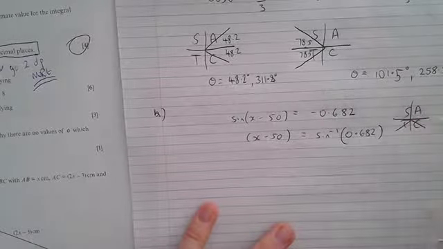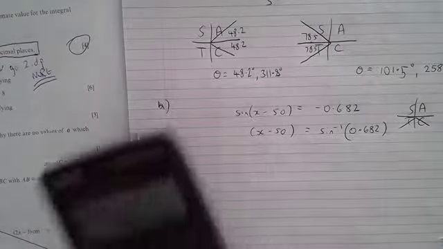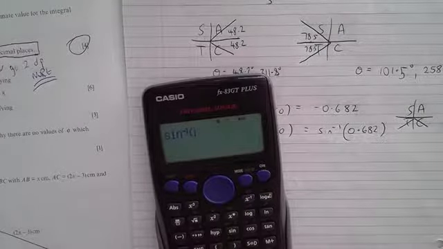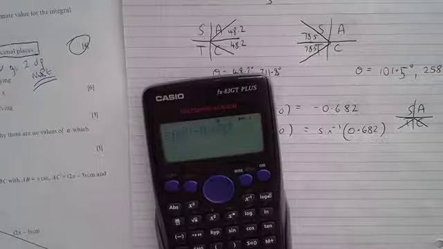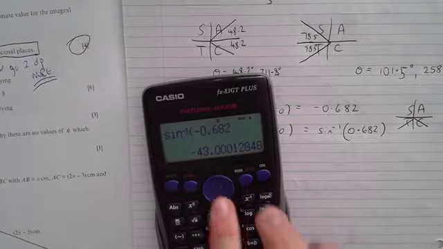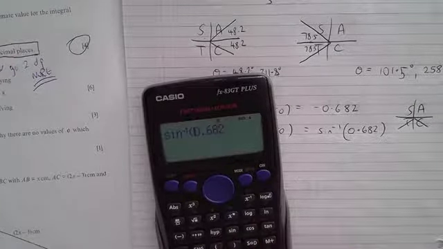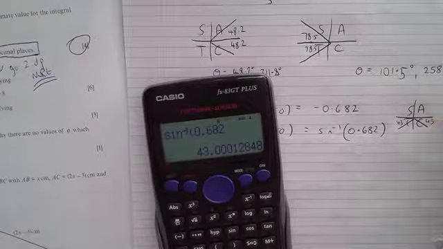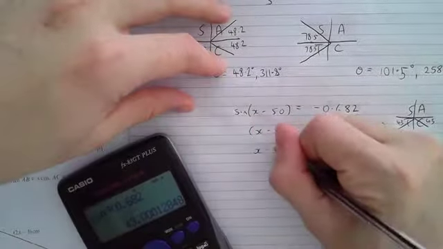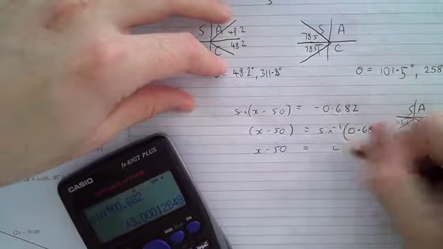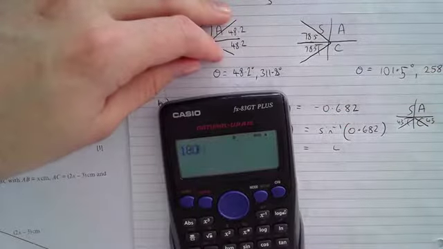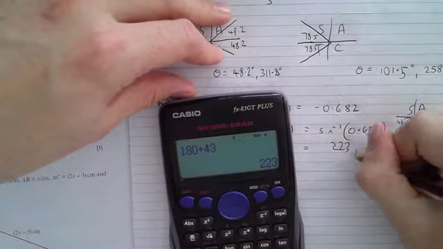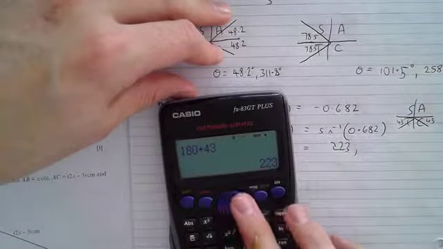T and C. I've dealt with the minus in the diagram rather than in the question. Because if I did do sine to the minus 1 of minus 0.682, I get a wrong answer. I don't want that answer. So if I get rid of that minus, it's much easier to go and find it here, which is 43 and 43. Okay, so x minus 50 is equal to 180 plus 43, which is 223, and 360 minus 43 is 317.